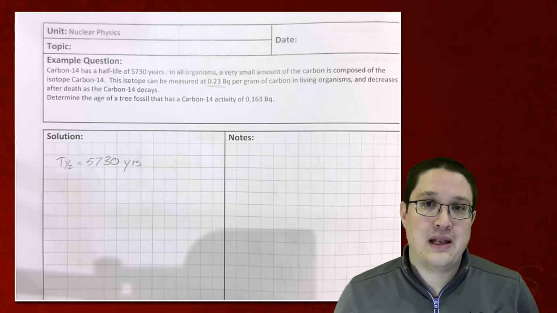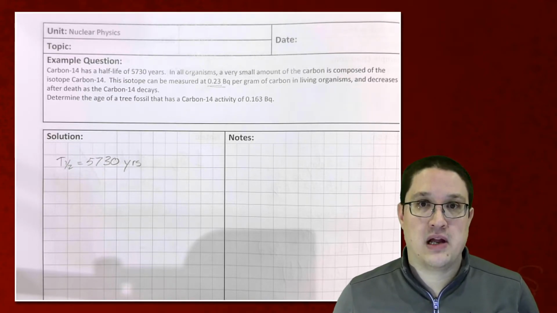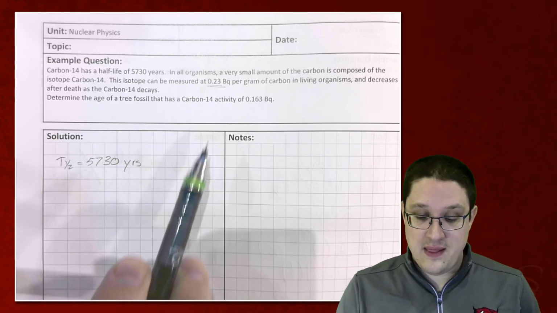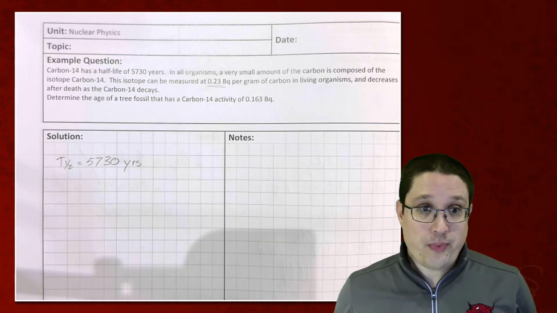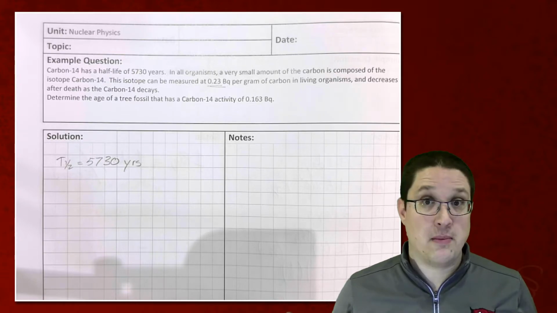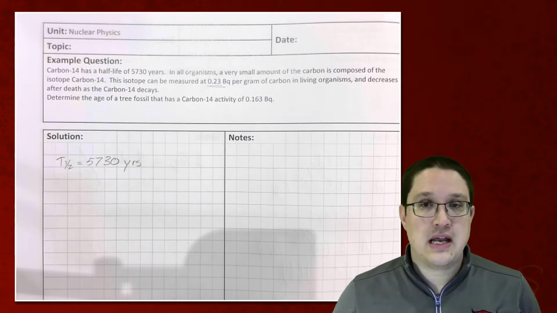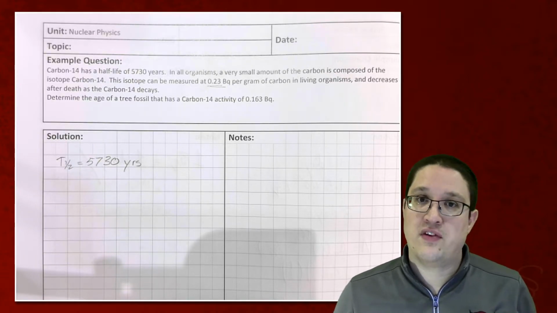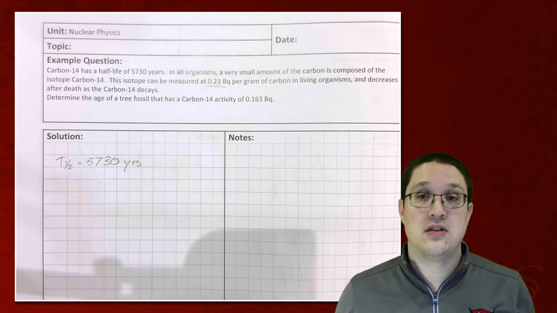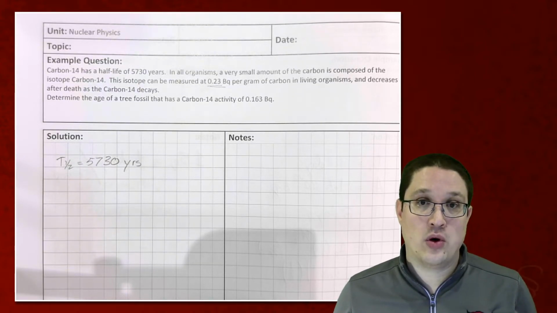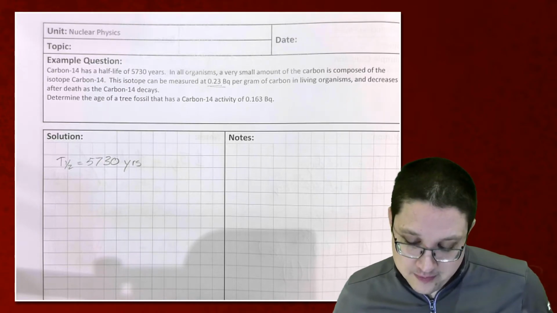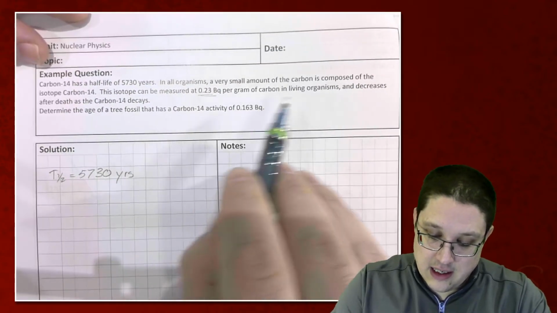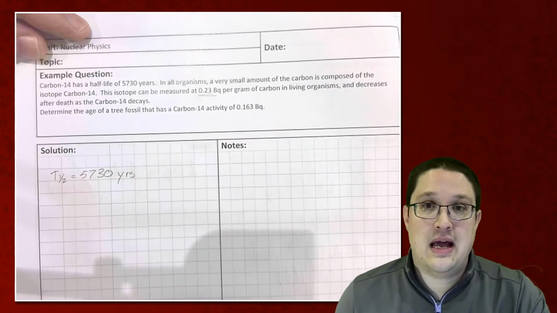When we eat the plants, then that carbon becomes part of our bodies and then is measurable. Once we die, or once something dies, it stops taking in that carbon from the atmosphere or from other organisms, and that balance of carbon-14 to carbon-12 changes. So here's the idea. It decreases after death as carbon-14 decays.